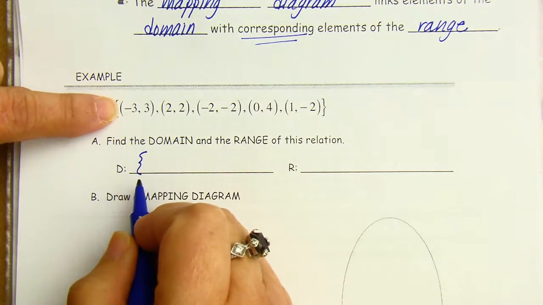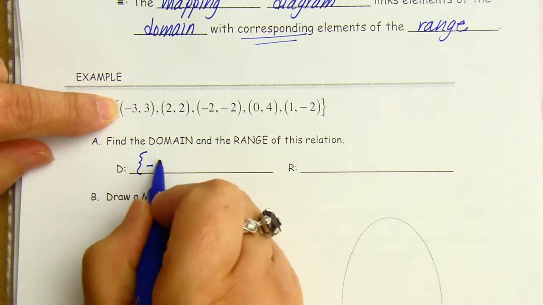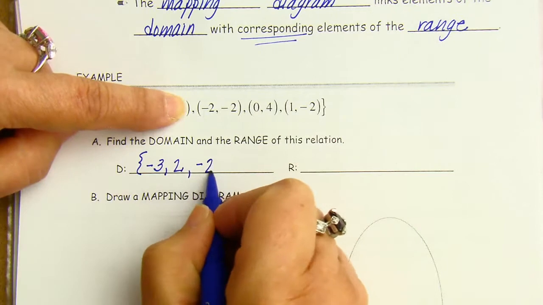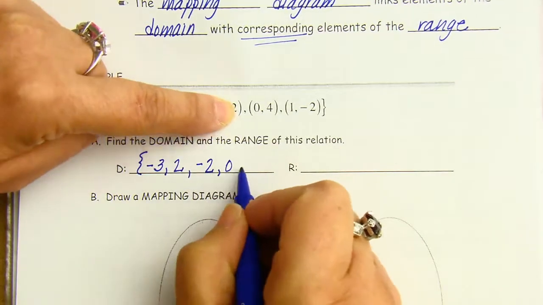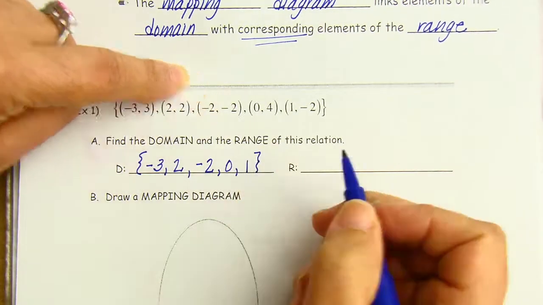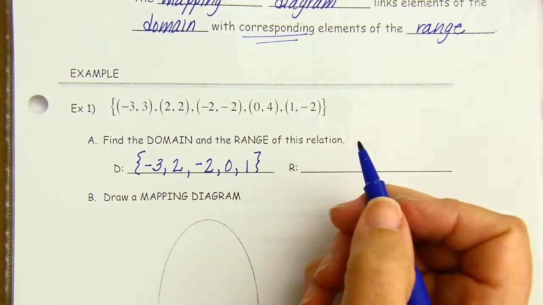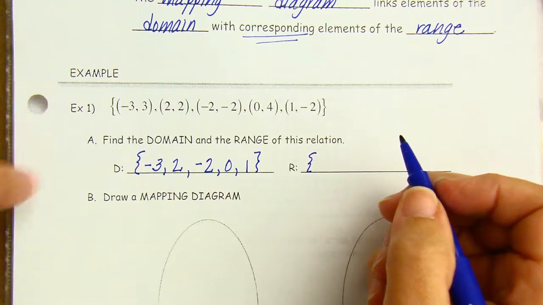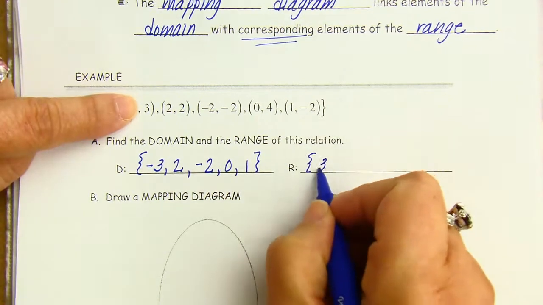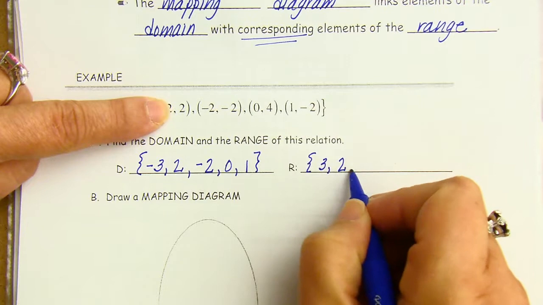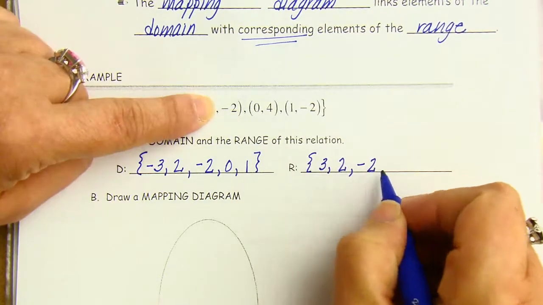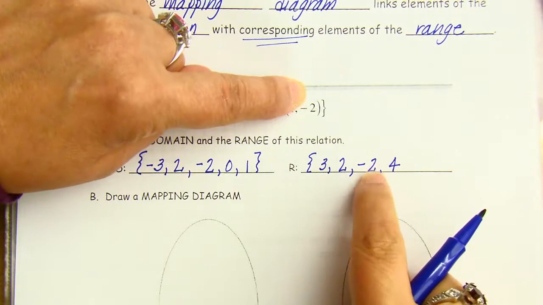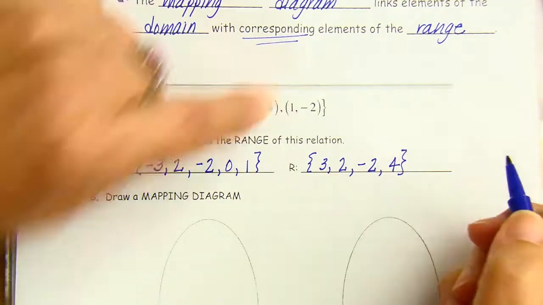I'm just going to go the first x value because I'm looking for a domain. -3, +2, -2, 0, and 1. In this case, I listed them all because none of them are repeated. The range values, again, it's a set. It's the y values. 3, +2, -2, 4, and -2, but -2 is already in my set of elements of the range. And so I'm only going to list it once.